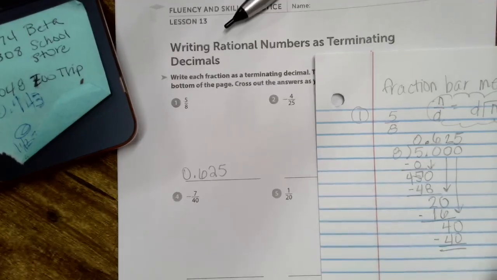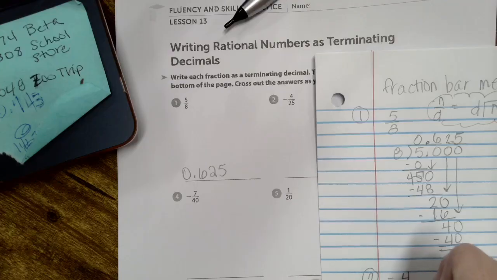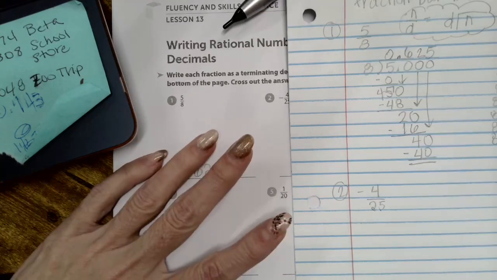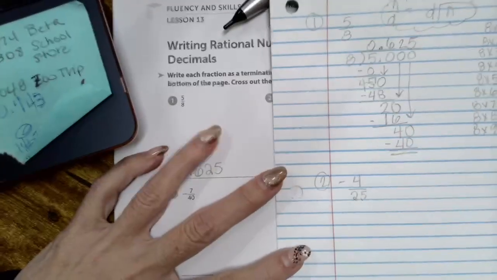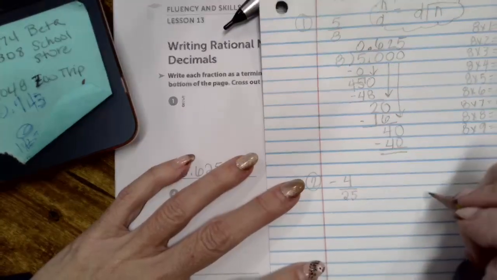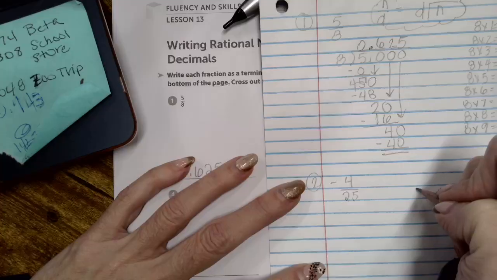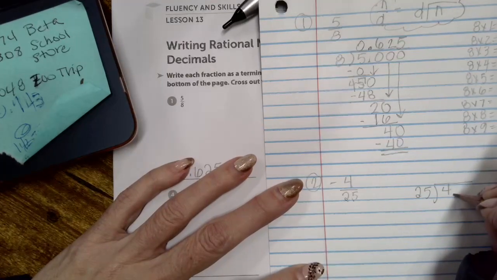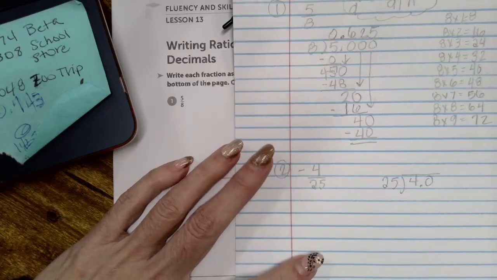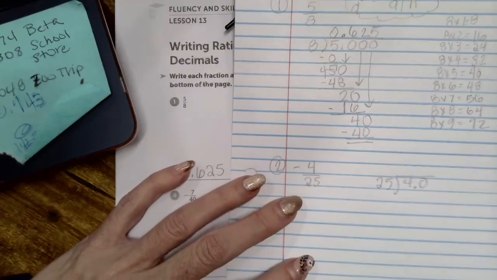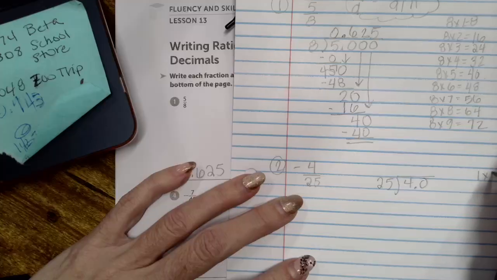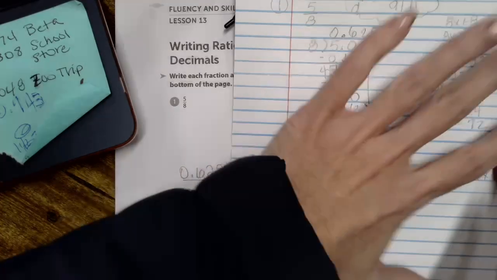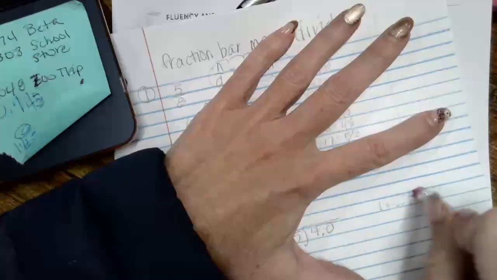All right, let's look at number 2. -4 over 25. This one's a negative, but we still do our division the same way. So I'm going to put 25 as my divisor and 4 as my dividend. And I'm going to go ahead and add my decimal and my 0. All right, 25. That's a big number. So I'm going to come over here and do this. Oops, I wrote that backwards. Because, again, I think this helps.